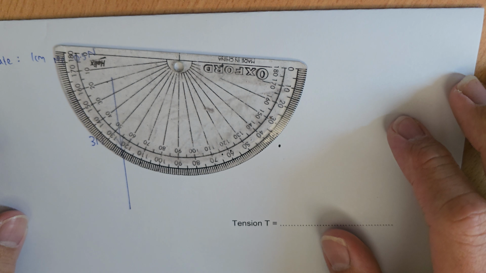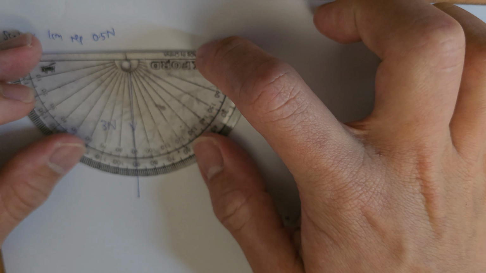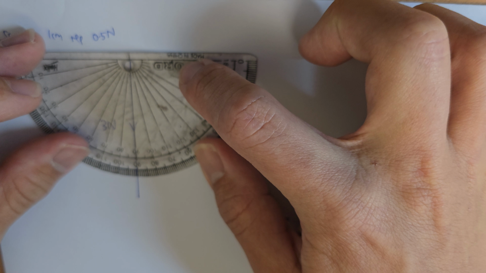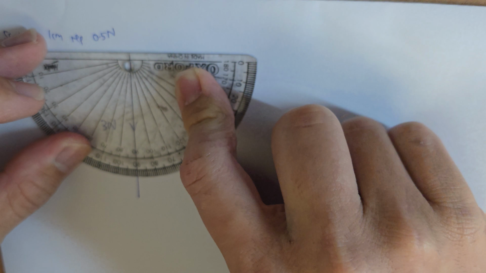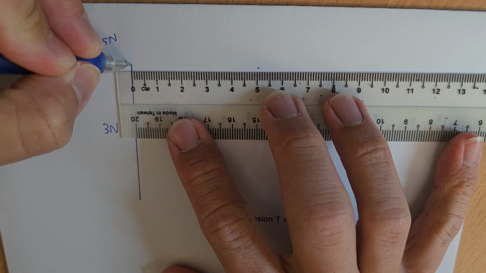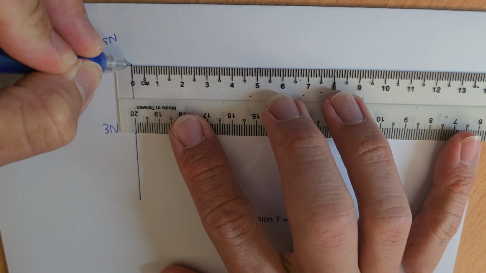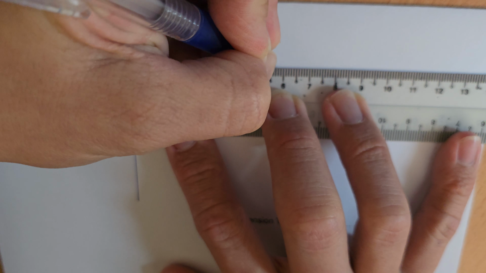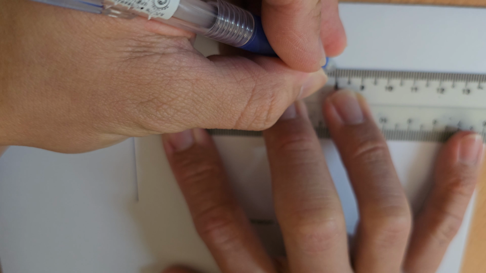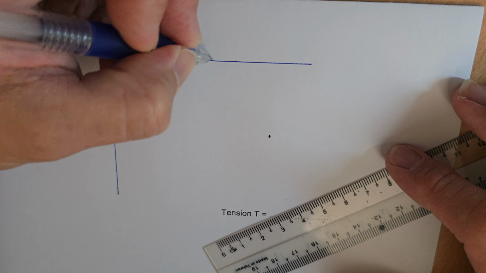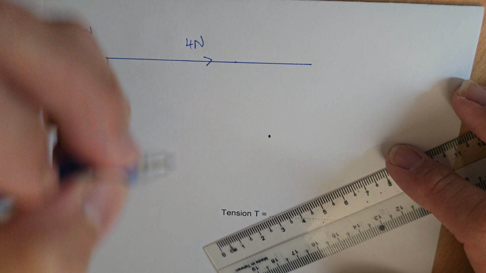If you take a protractor and measure this to be 90 degrees, I'm just going to put a marking here. After I measure this to be 90 degrees, I can go ahead and draw this force, which is 4 Newtons, which according to the scale is going to give me 8 cm. Once I have the 8 cm here, again I can label this as 4 Newton.